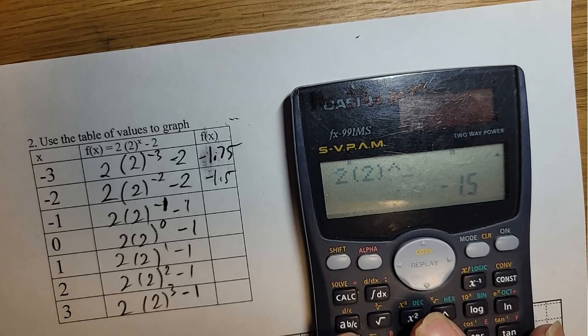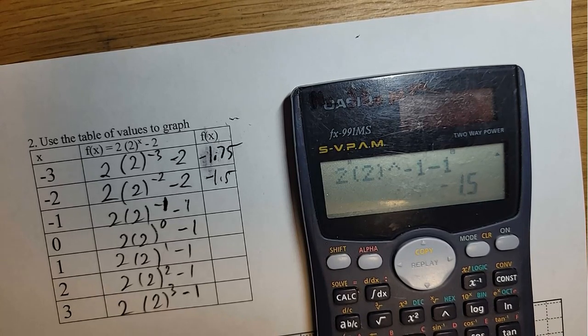Remember the little minus sign here? And then the big minus sign goes there. Minus, not 1, but 2. It's going to do 12. Let's see if there's a delete key. I can go back. Delete. -2. And we get -1.